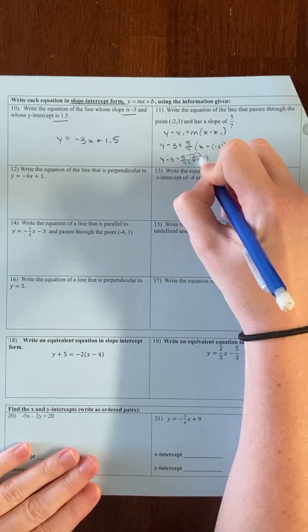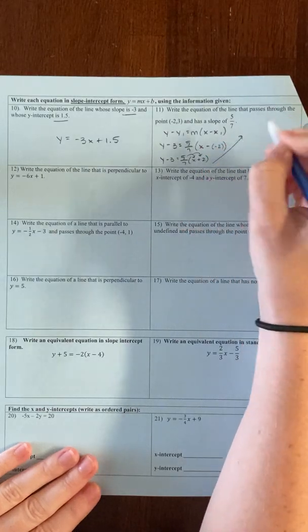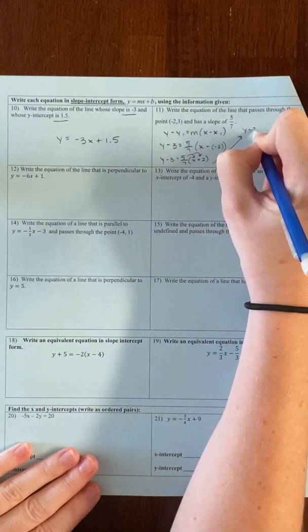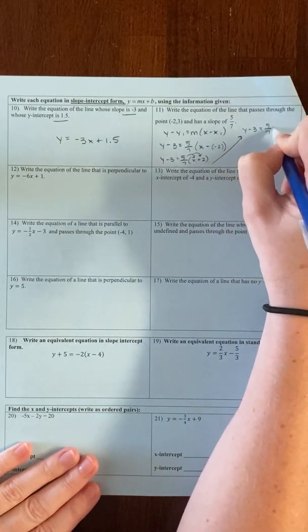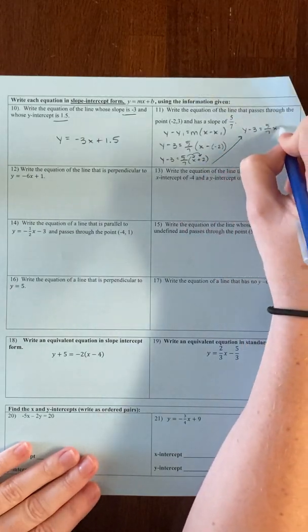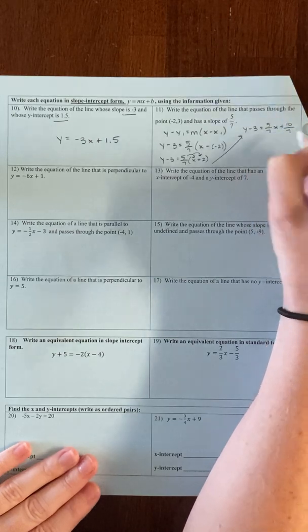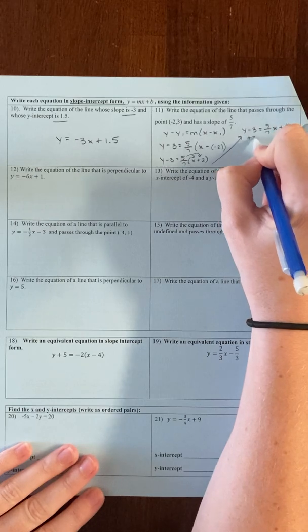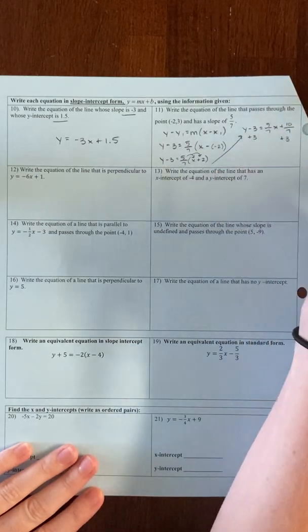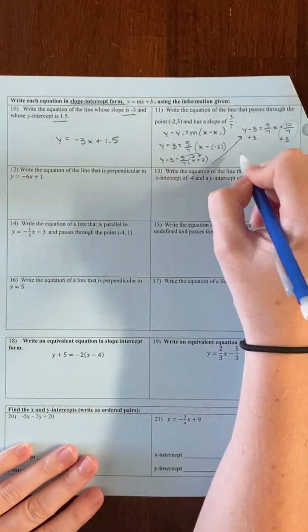So I'm going to distribute the 5/7. I'm going to continue up here. So y minus 3 is equal to 5/7 x plus 10/7. So I've distributed. Now I'm going to solve for y. I'm going to add 3 to both sides. Okay, and I'm going to do this work down here.